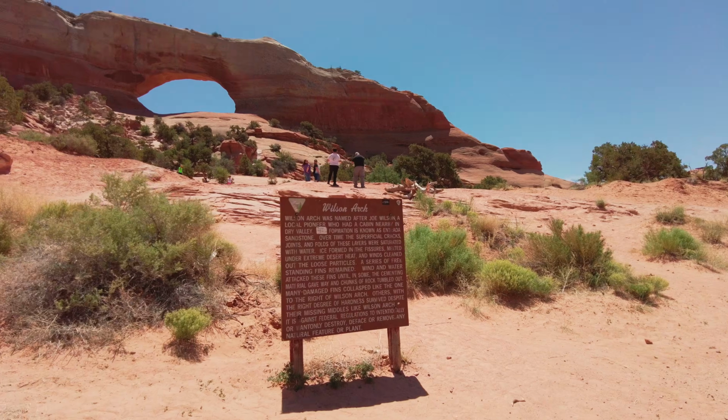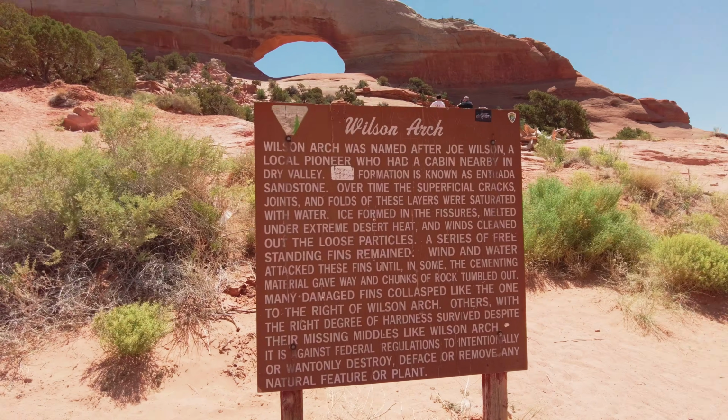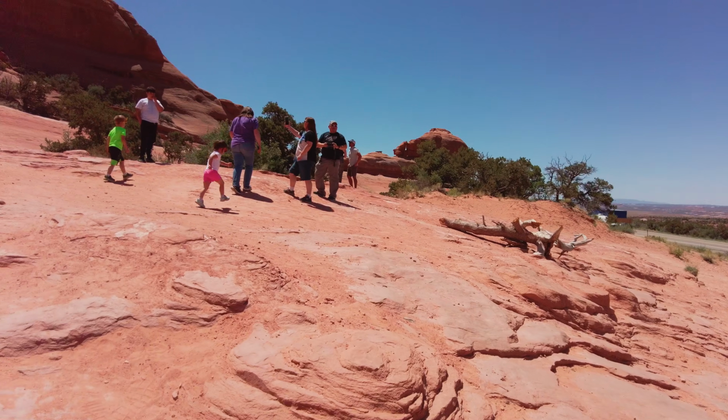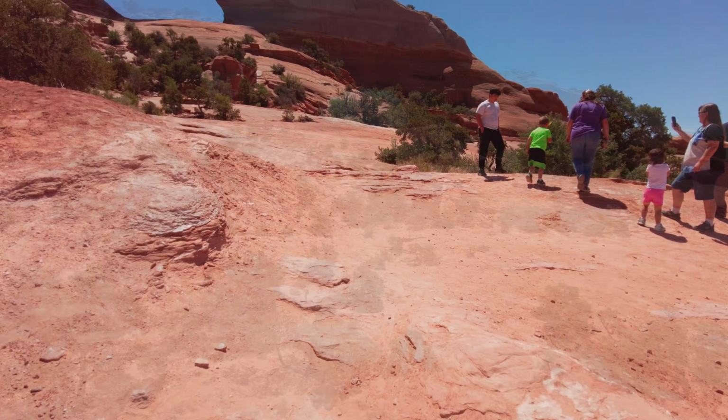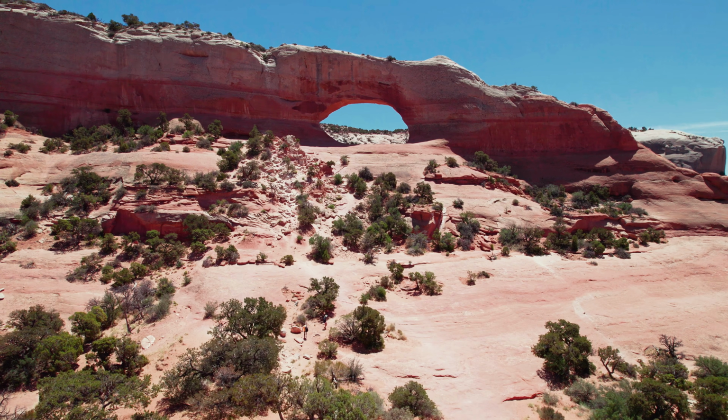So I just stopped off at the Wilson Arch, named after Joe Wilson, a pioneer back in the old crusty times. So there's a path up there. Let's go hike up right underneath the arch. At least it's not very far. It's hot out here.